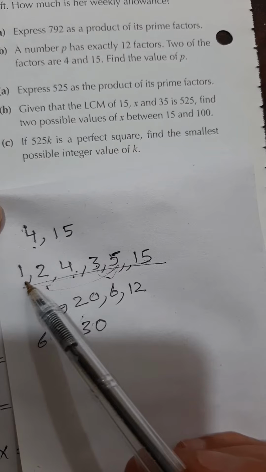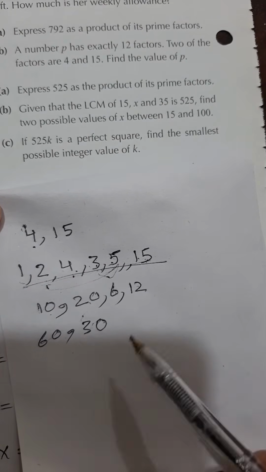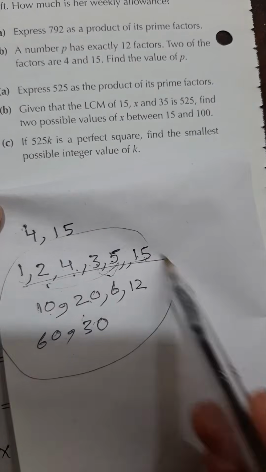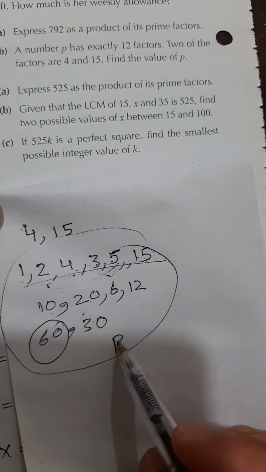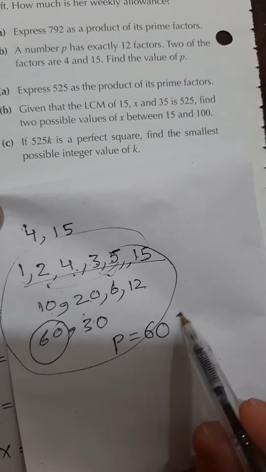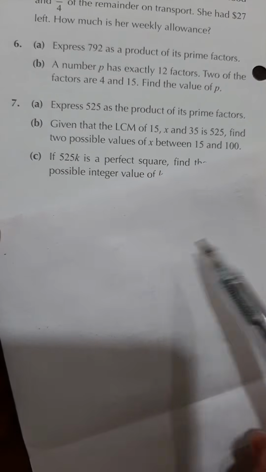How many factors do we have? 1, 2, 3, 4, 5, 6, 7, 8, 9, 10, 11, 12. So all of these factors are factors of 60. So your required number P is basically 60, which has all these factors, 12 in number. Then we have question number 7.